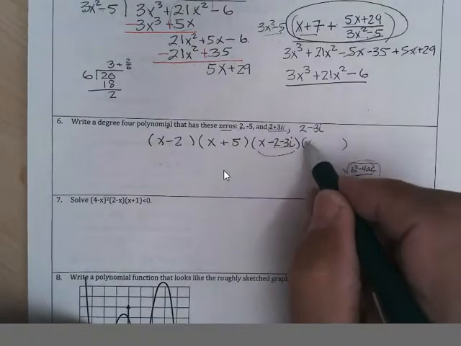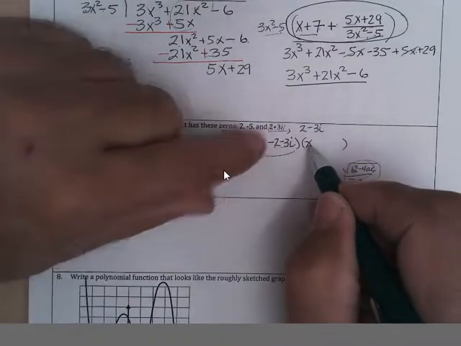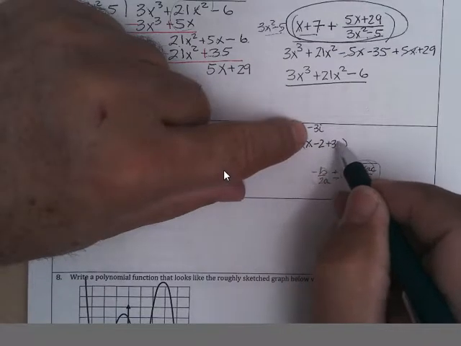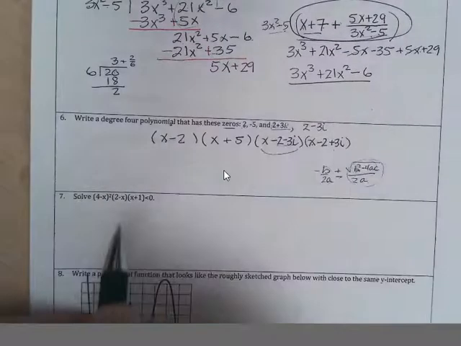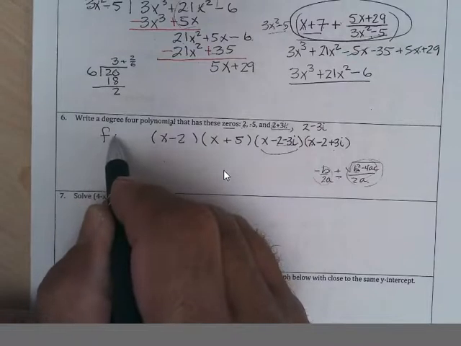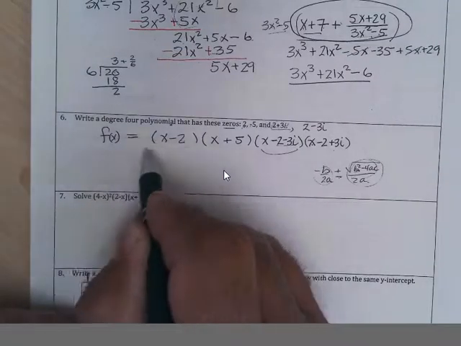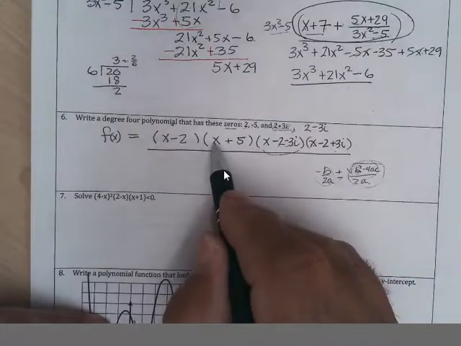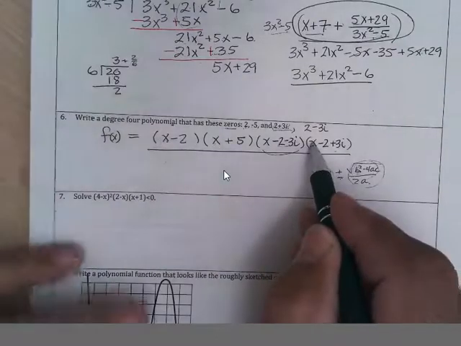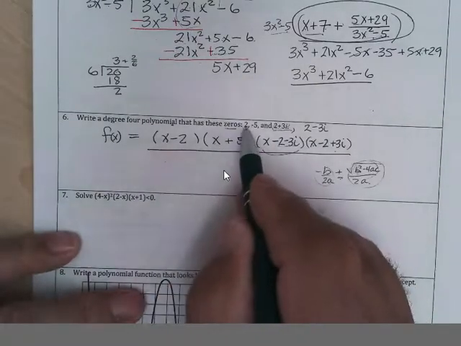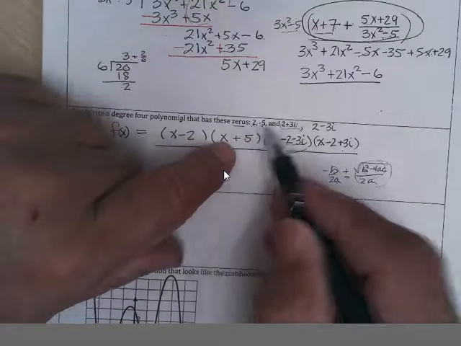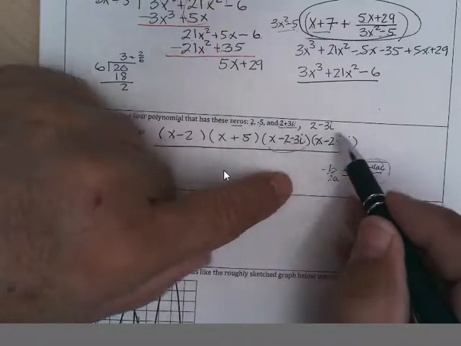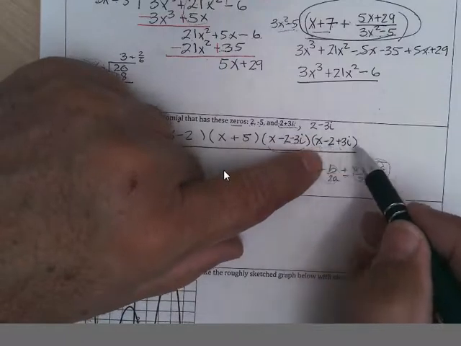Which means if I put this in for the x, I would have to subtract 2 plus 3i to make it be 0. So this is a polynomial, 4th degree, x times x times x times x, degree 4, that has that 0, that 0, that 0, that plus that is 0, and that plus this is 0.